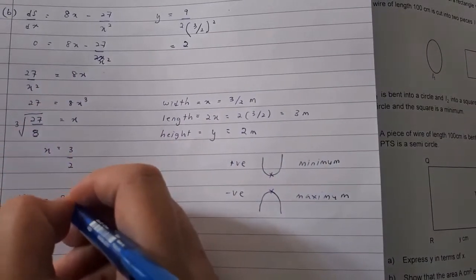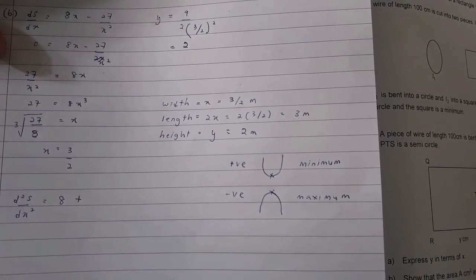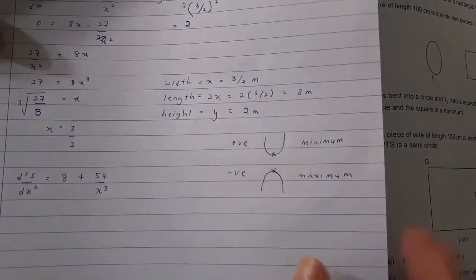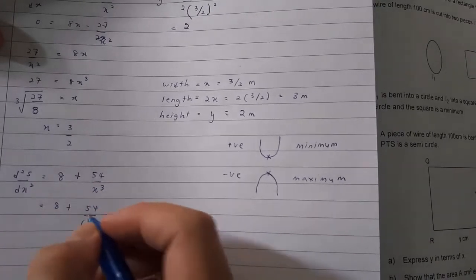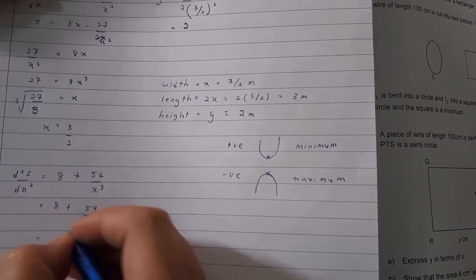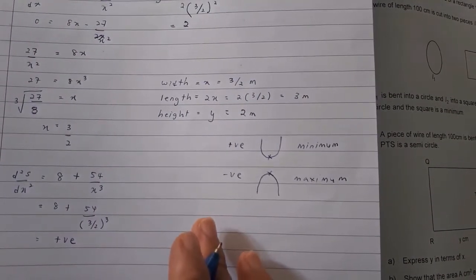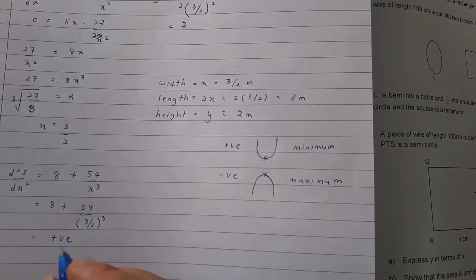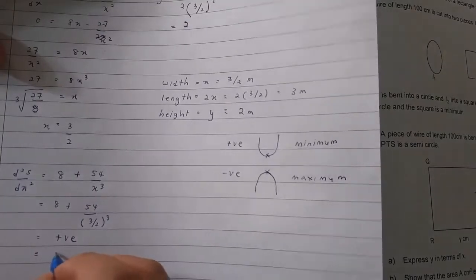Differentiate 8x, we get 8. Differentiate negative 27 over x squared, we get 54 over x cubed. We can substitute x, which will give us a positive value. We do not need to know the final answer. We just need to know the sign of the answer, whether it is positive or negative. Since second derivative will give us a positive value, it means that what we get here is a minimum.